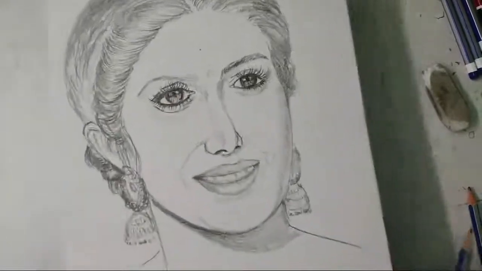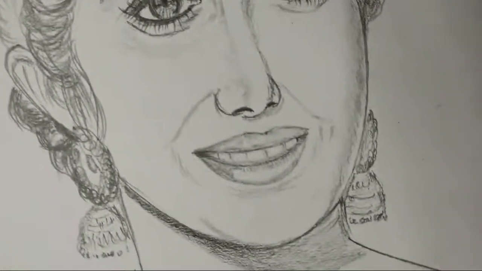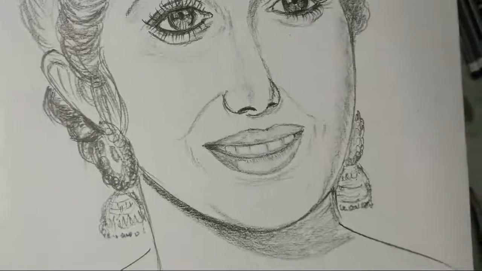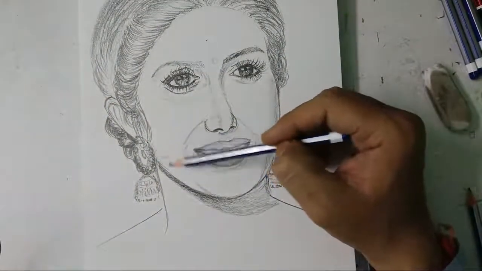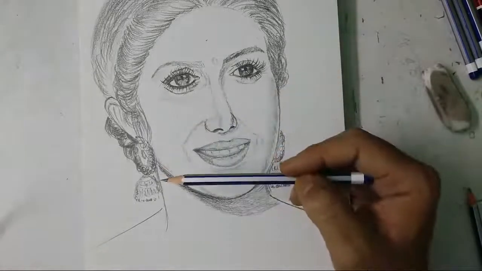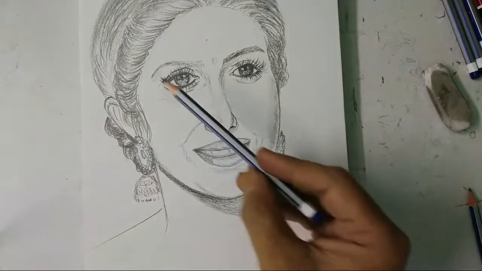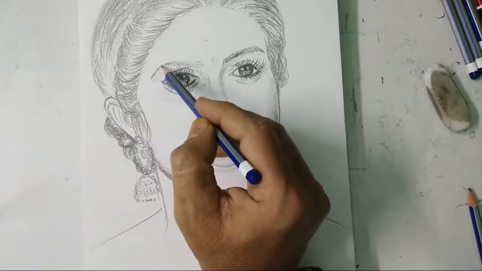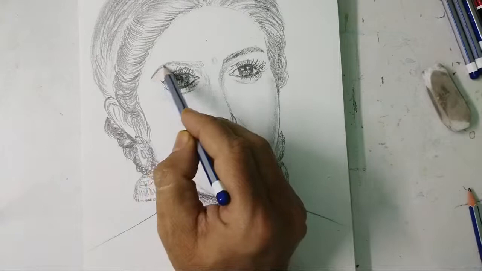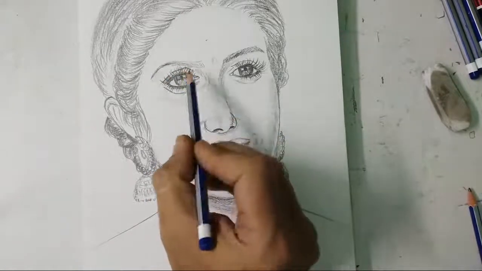And now see the closer. Now this portion, some very soft shading is required. We'll be able to finish it faster today. It's almost half an hour, 40 minutes it will take, but we will finish it. Normally when you do a portrait, it will take a long time.